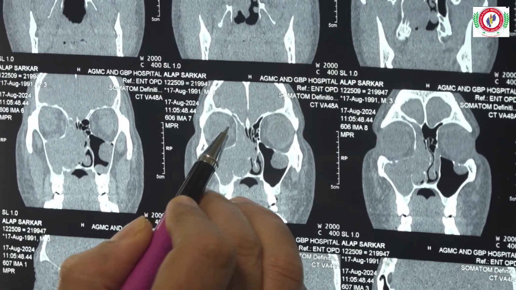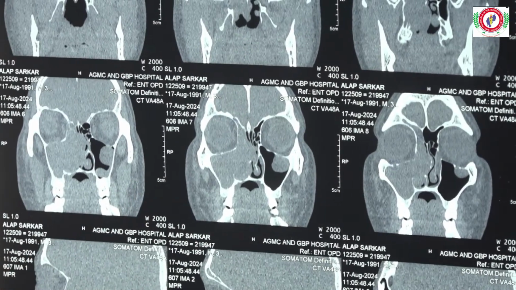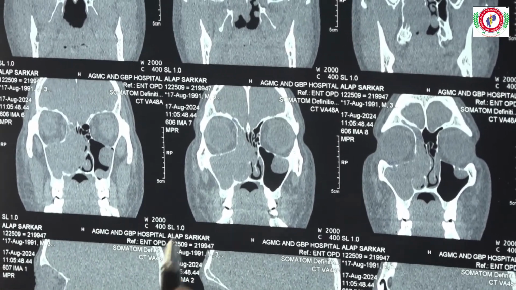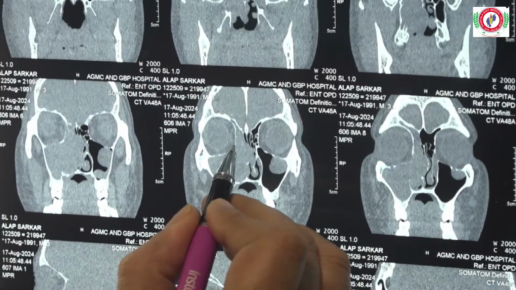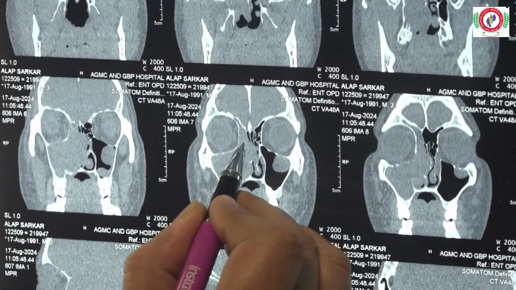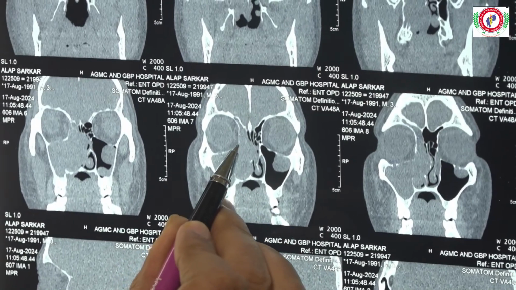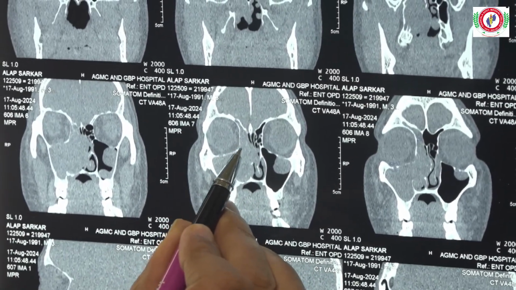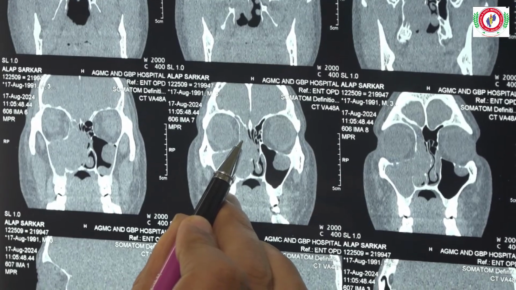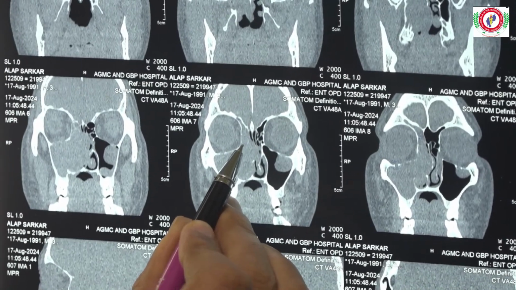So any pneumatization that extends supraorbital, that is posterior to the frontal sinus, is a supraorbital cell. It's as simple as that. This is a little small supraorbital pneumatization. It is a part of anterior ethmoid pneumatization only.